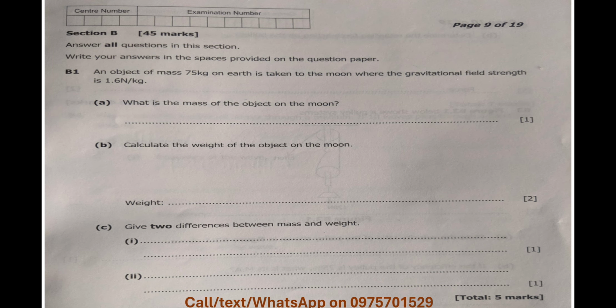So we start with our question. Question B1 is saying an object of mass 75 kg on Earth is taken to the moon where the gravitational field strength is 1.6 Newton per kg. So an object which has got a mass of 75 kg on Earth is taken to the moon where the gravitational field strength is 1.6 Newton per kg.